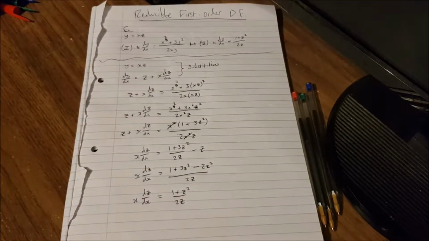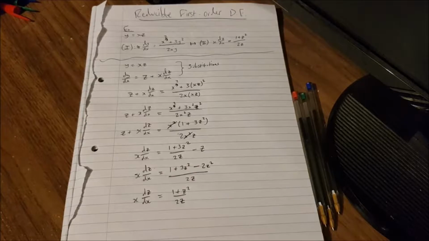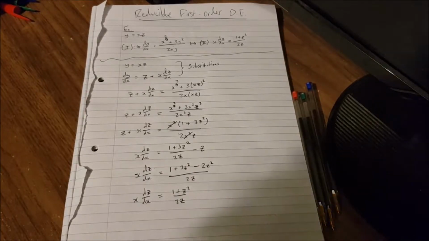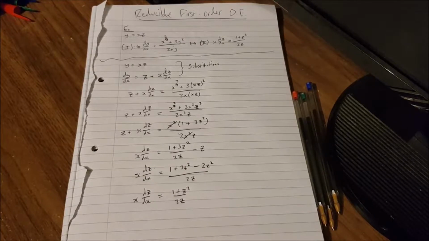It is usually worth about 4 marks. There are a lot of steps to follow, and you have to be so careful with what you're doing, especially with the algebra. If you get your substitutions wrong, you're going to get nothing.